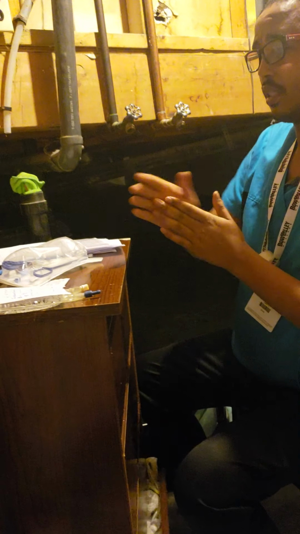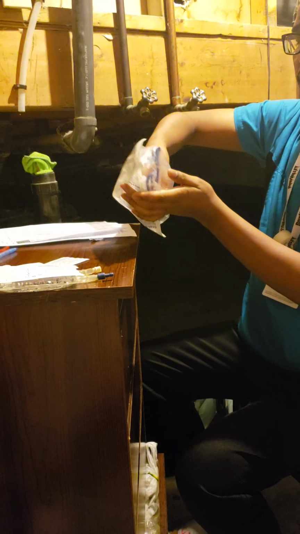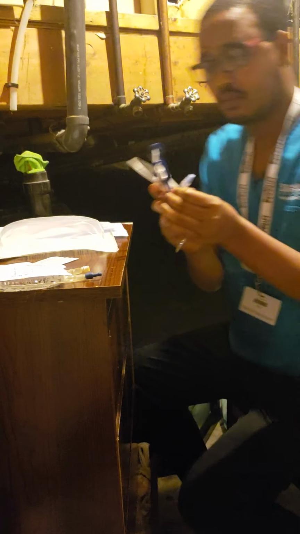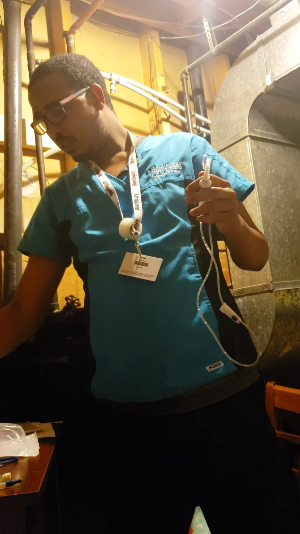The next step is I have to open my secondary line. Open it and then hold the tip. It is usually open, so I have to close it and then connect it to my primary tube.